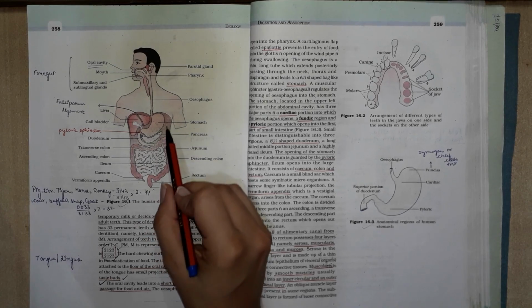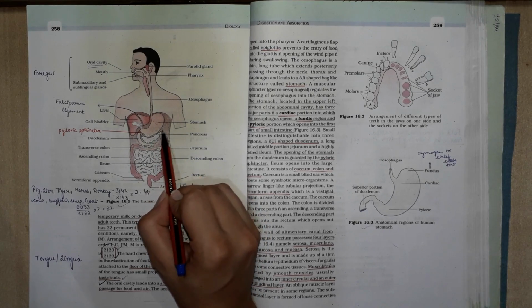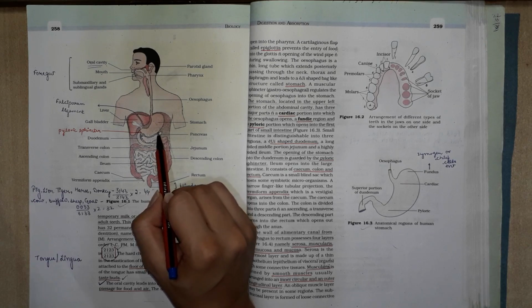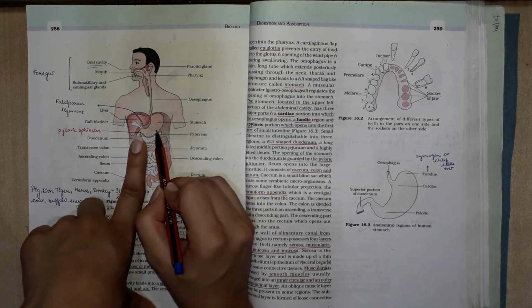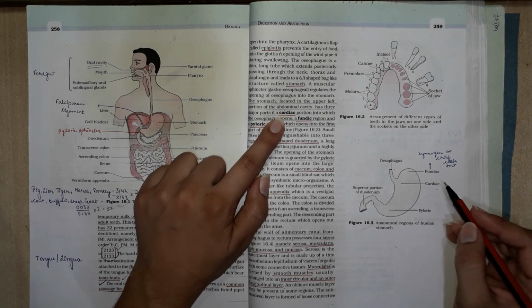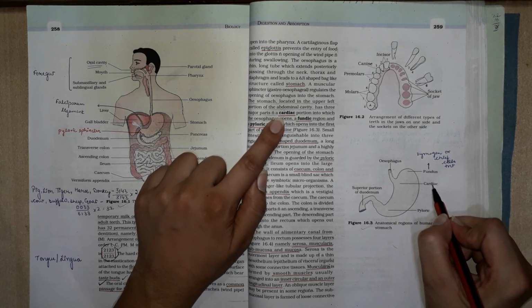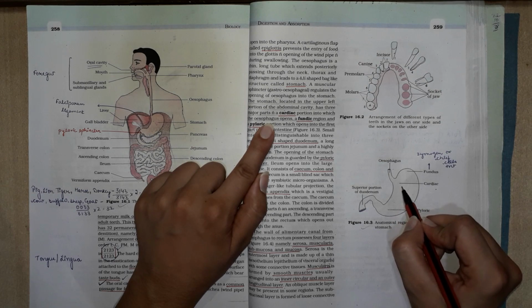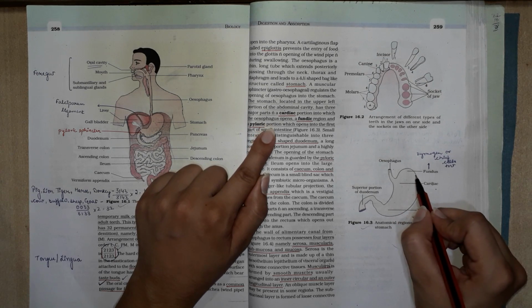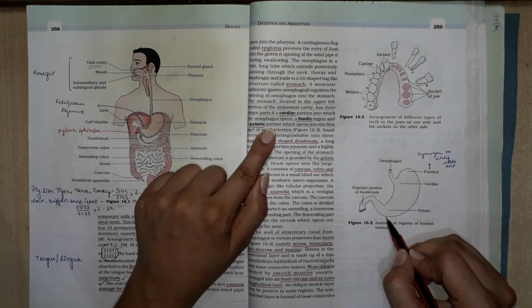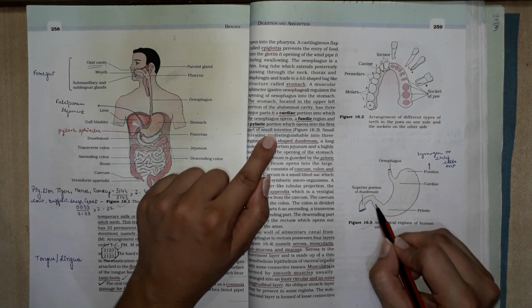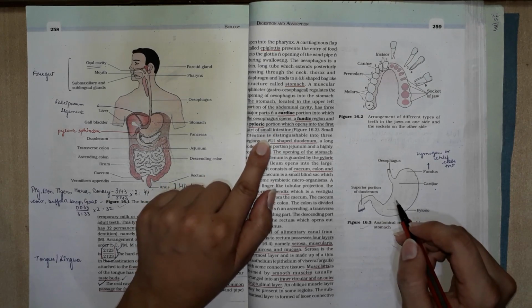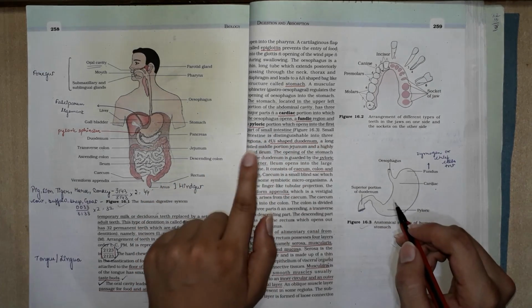The stomach is located in the upper left portion of the abdominal cavity. It has 3 major parts. There is the cardiac portion, into which the esophagus directly opens. This is the fundic region, and then a pyloric portion which opens into the small intestine. Hope it's clear. The small intestine is distinguished into 3 regions.